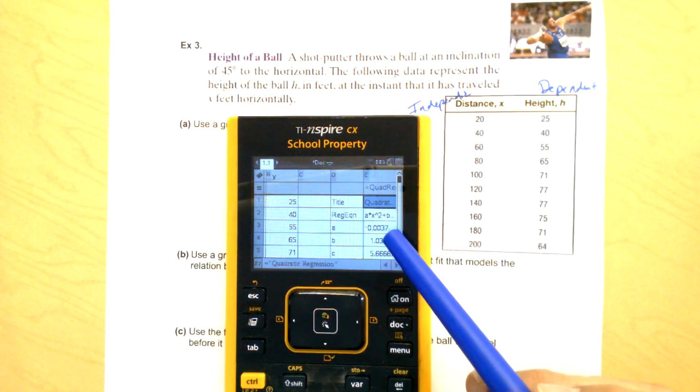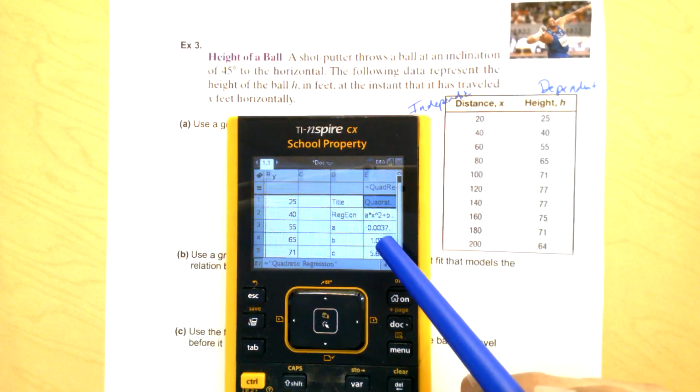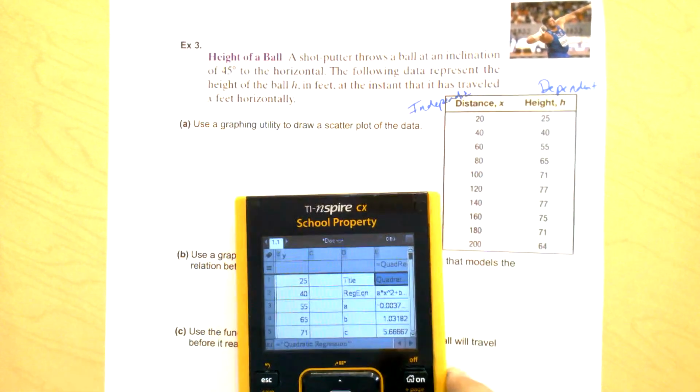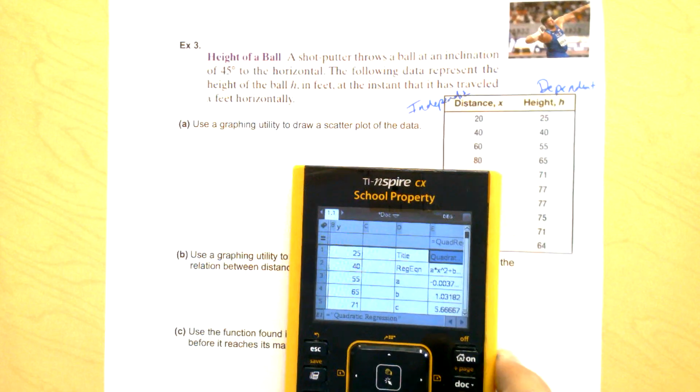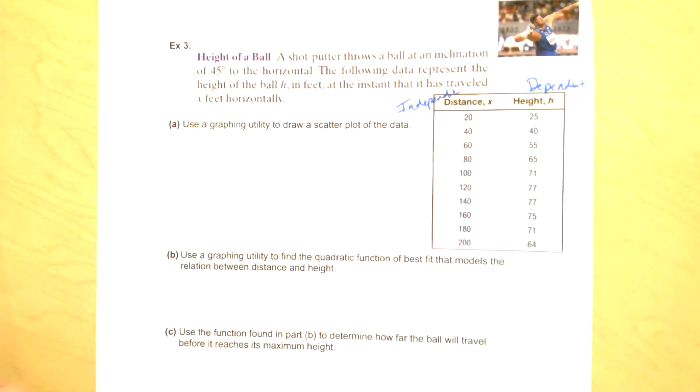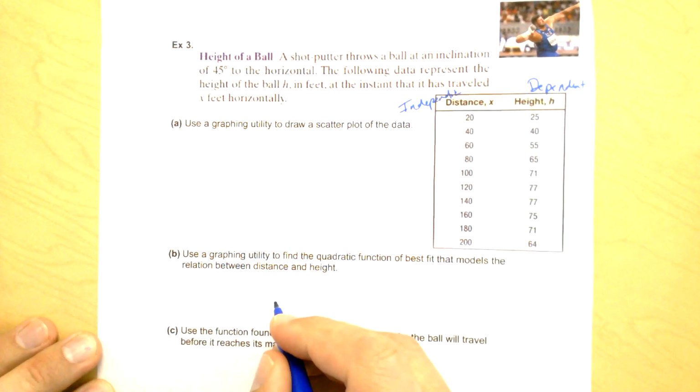Okay. So they're going to give us A, B, and C. A is the number in front of our X squared. B is the number in front of X. And then C is our constant. And then part A is use your graphing utility to draw this thing. We'll do that in the next step. And then find the quadratic function of best fit is part B. Well, that's what we just found.